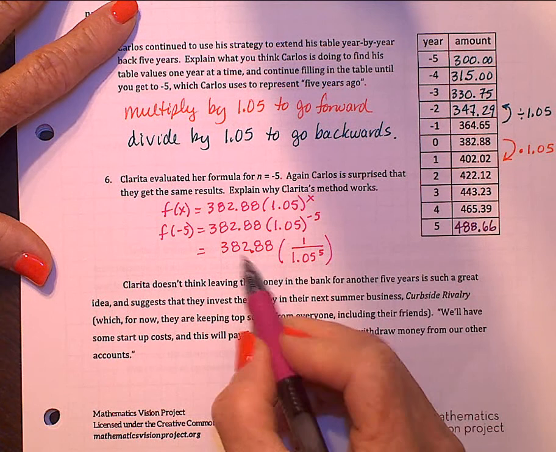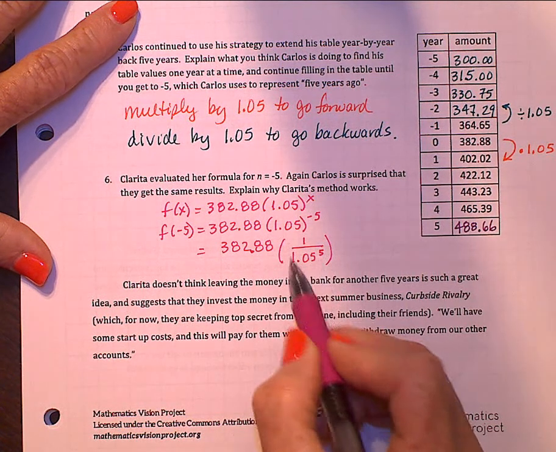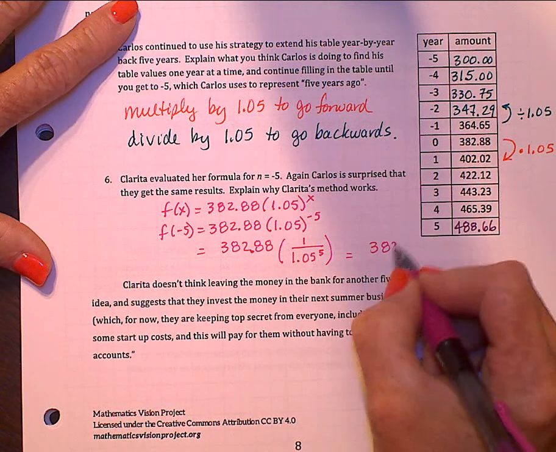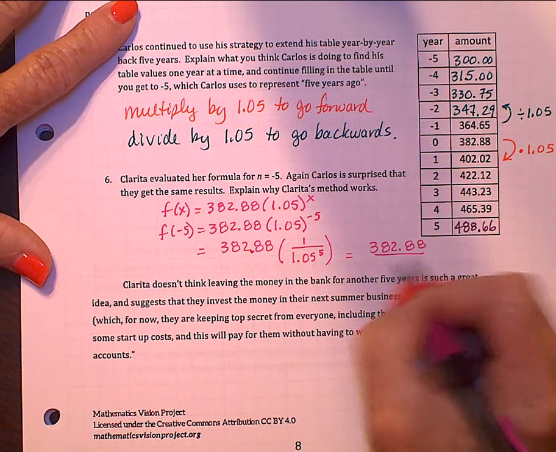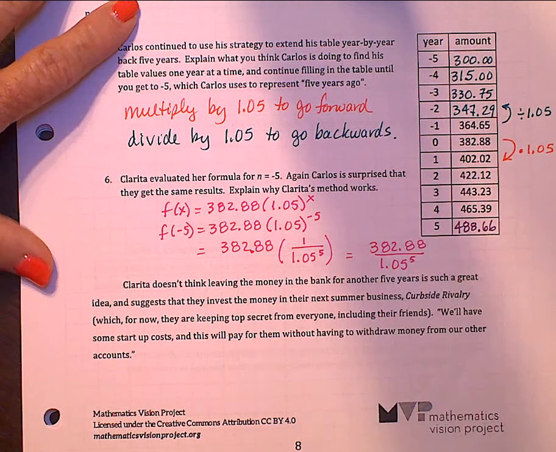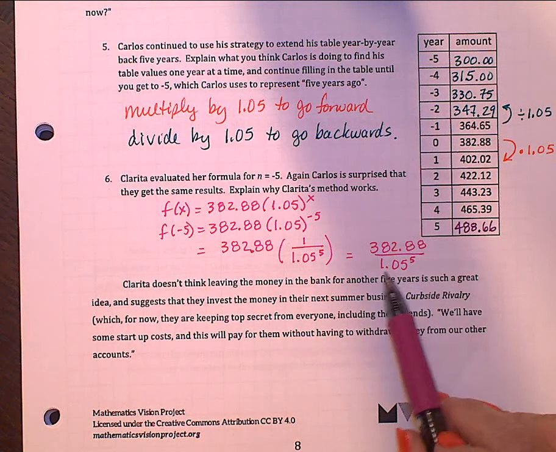And there's your 382.88 divided by 1.05 5 times. So you're taking that 382.88 and dividing by 1.05 5 times.